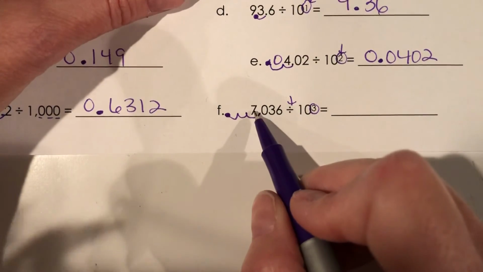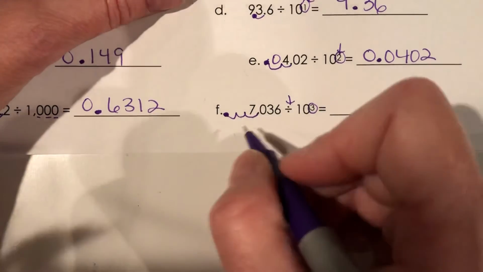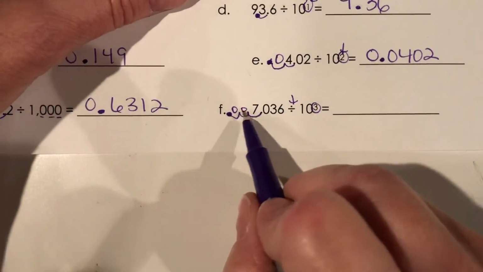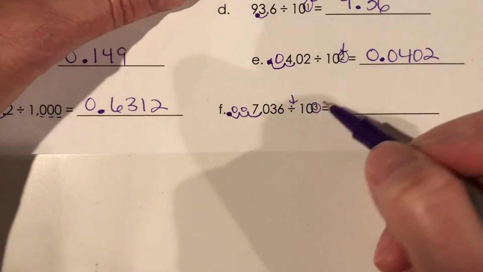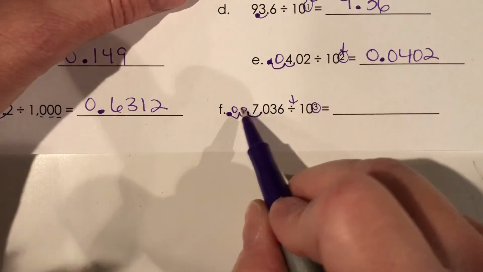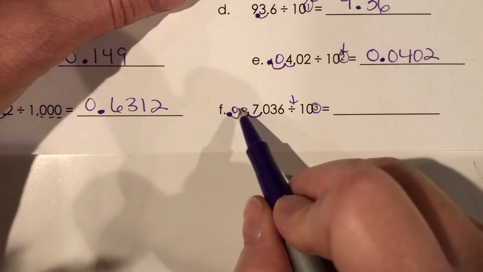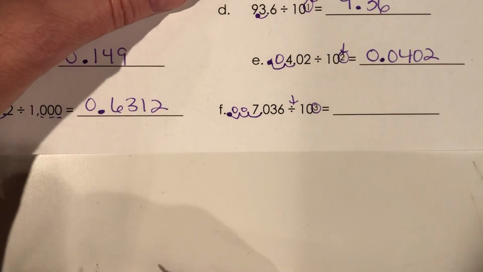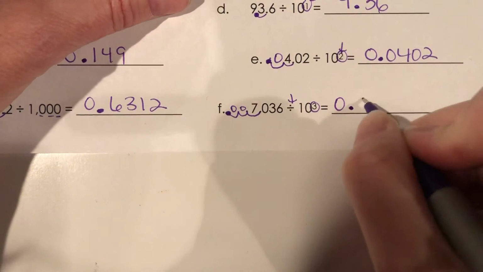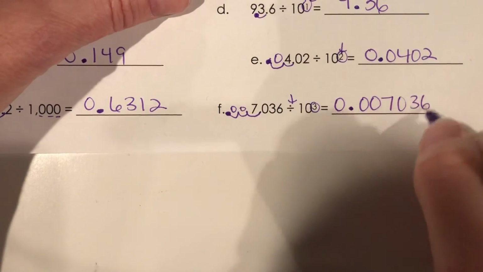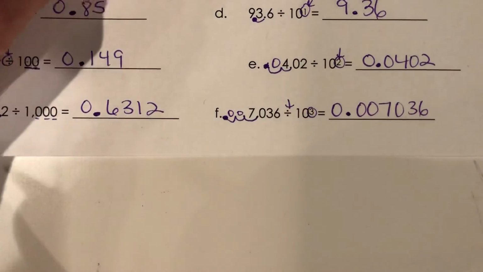That means I need this 7 to be in the thousandths place, which means I need to put a 0 in the tenths and a 0 in the hundredths. So I had to put 2 zeros there, and it has nothing to do with what this exponent is. I had to put 2 zeros here because I had to shift 3 places, and I had 2 places that had nothing there. So I would have 2 zeros in front of my 7 and finish writing off the rest.